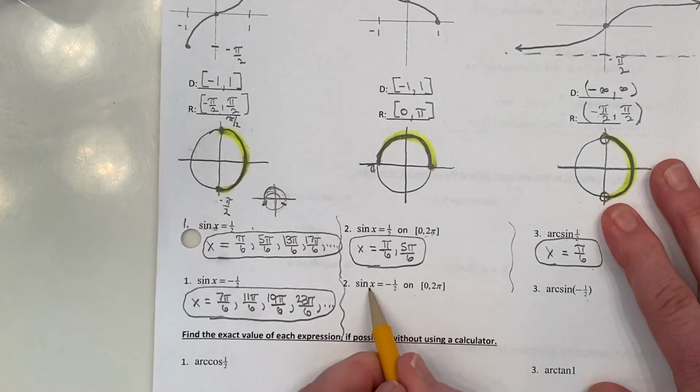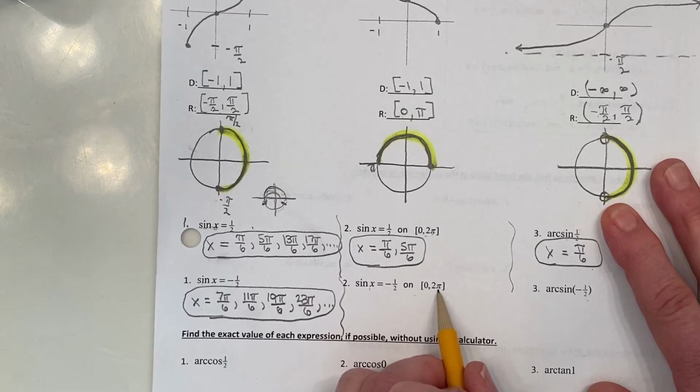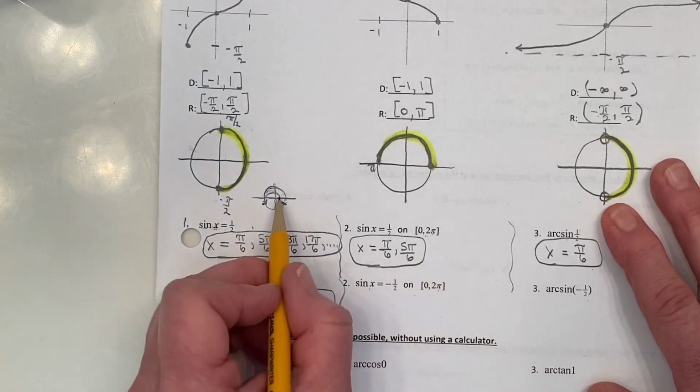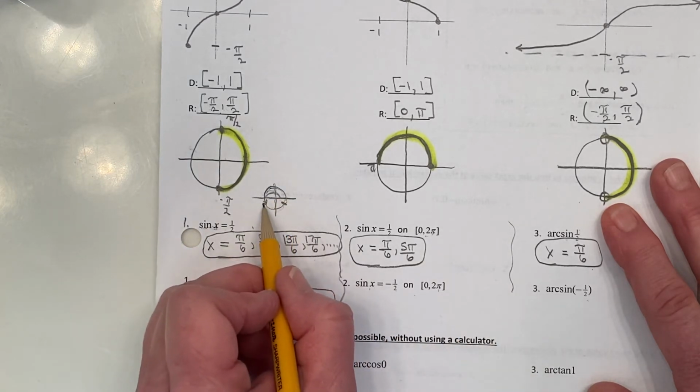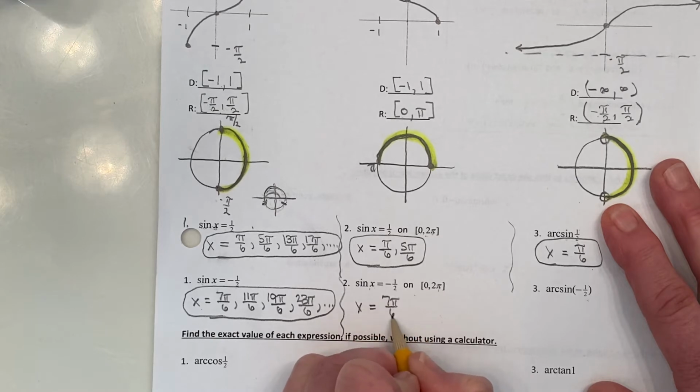All right, we'll look at this question compared to number 1. Now it's just asking for the y-coordinates of -1/2 as long as your angles only go 0 to 2 pi. So 0 to 2 pi means I'm only going to consider 7 pi over 6 and 11 pi over 6. So this answer would just be these two solutions.